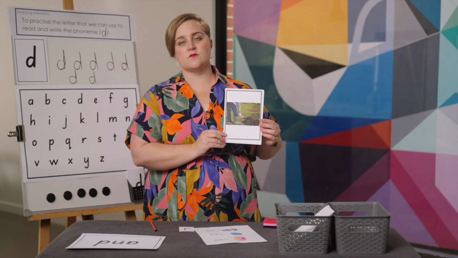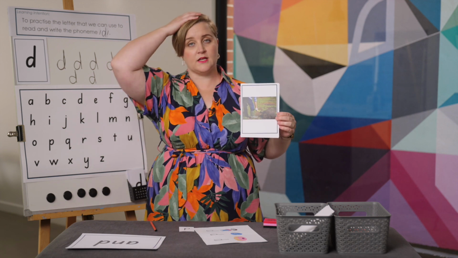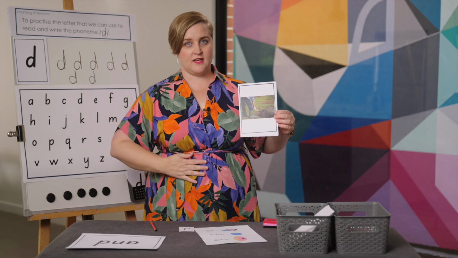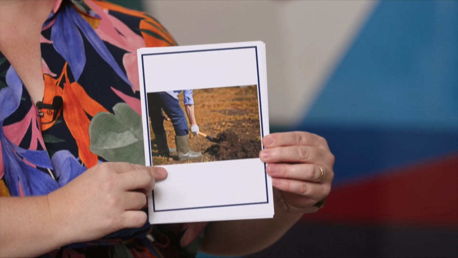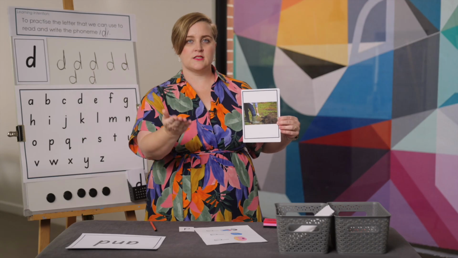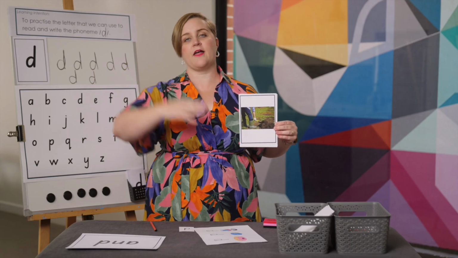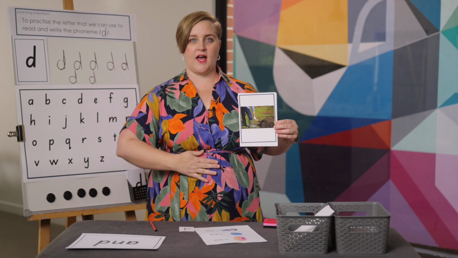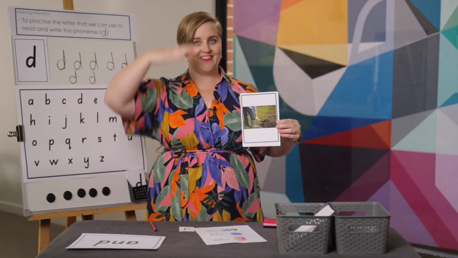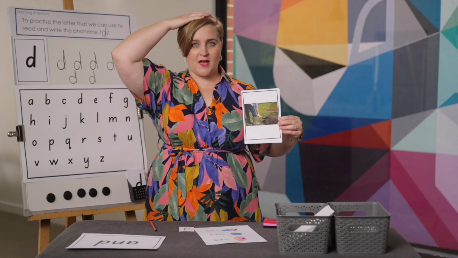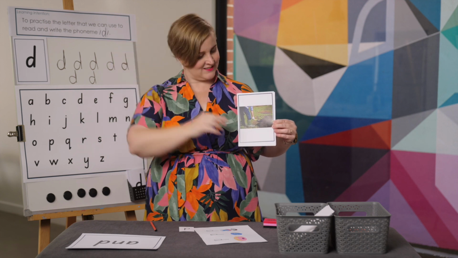Now we're going to look at some words, and I want you to listen to if you can hear the D phoneme in these words at the beginning, in the middle, or at the end. This is a picture of somebody digging. Can you say dig? Dig. Do you hear D at the beginning, in the middle, or at the end? Let's check. D-ig. That's right, it's at the beginning, so my hands are on my head.